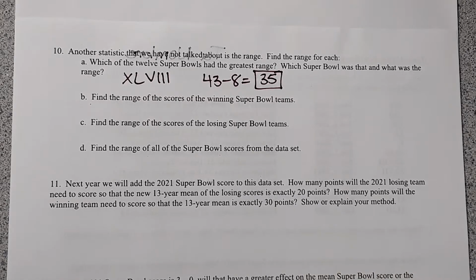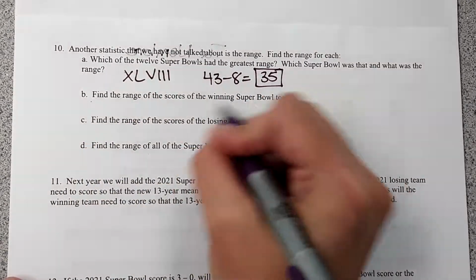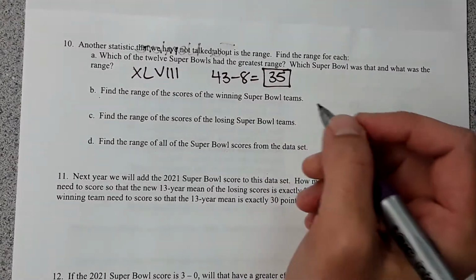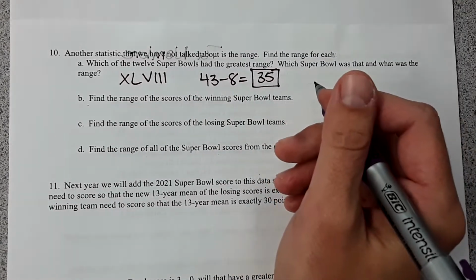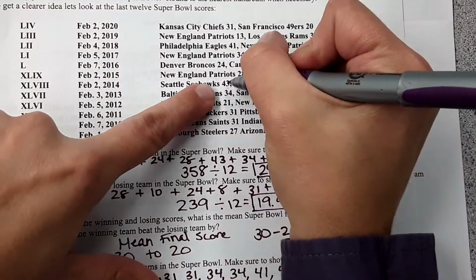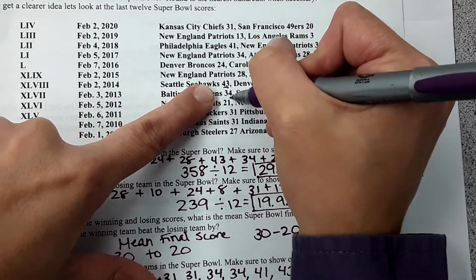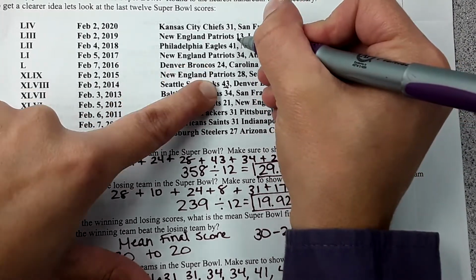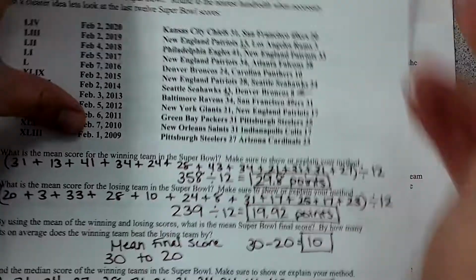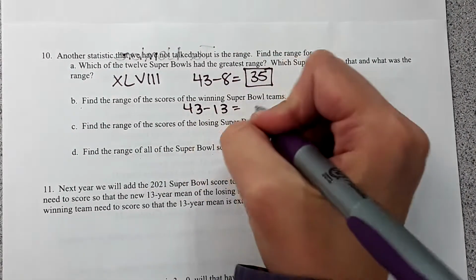B, find the range of the scores of the winning Super Bowl teams. So the range of the scores, we're going to take the highest winning score and the lowest winning score and then subtract those. When you look over here, the highest winning score is 43, and then the lowest winning score was 13. Is that correct? Yep, that's the lowest one. So 43 minus 13 gives us 30.